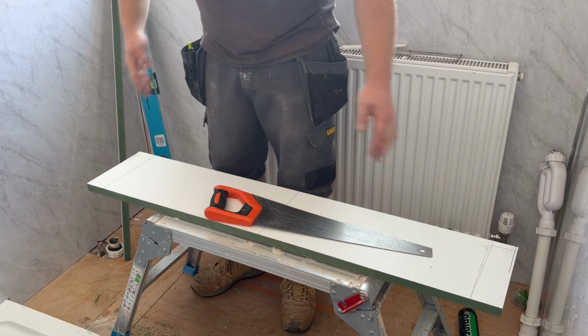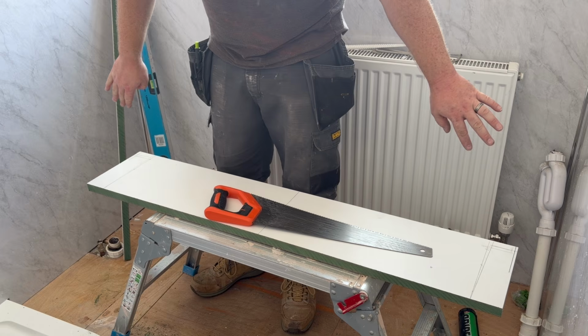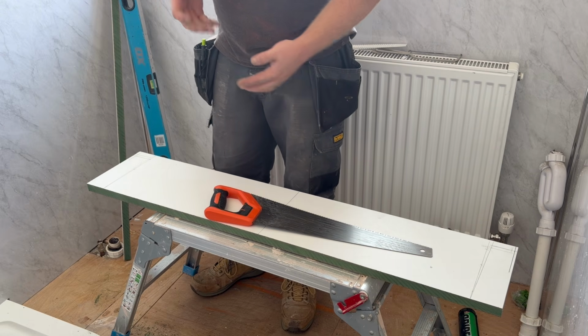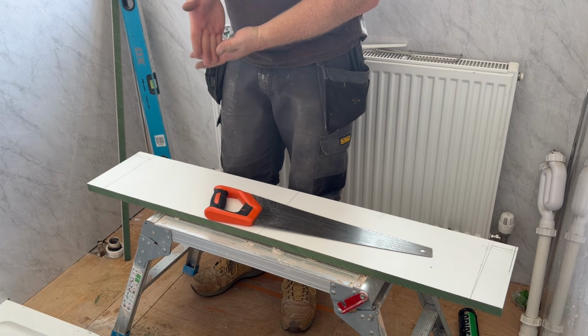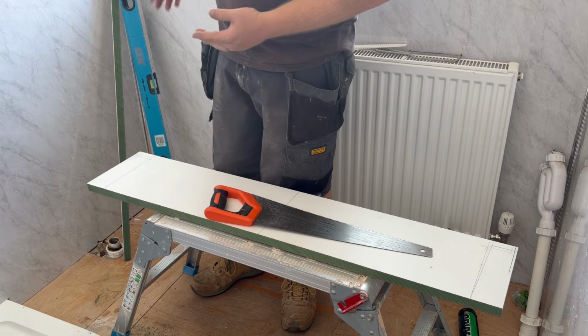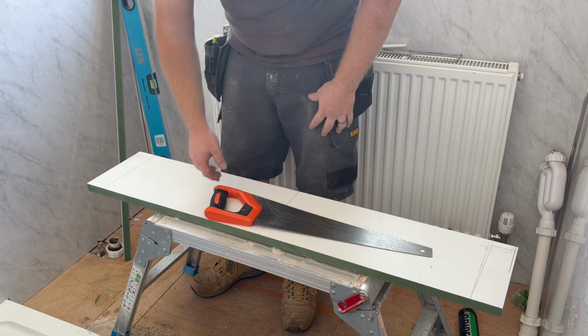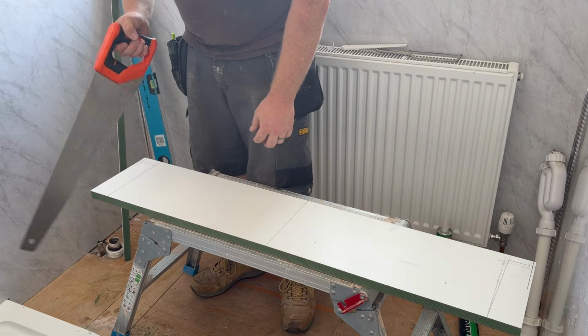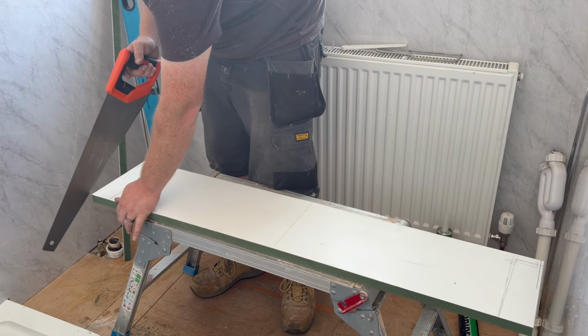And now we're going to cut both sides with the horns as well. And when we're using a saw, like in the architrave video, we're going to use a back cut. It's just something that you do as a carpenter, and that's just to get us a really tight fit against the wall.